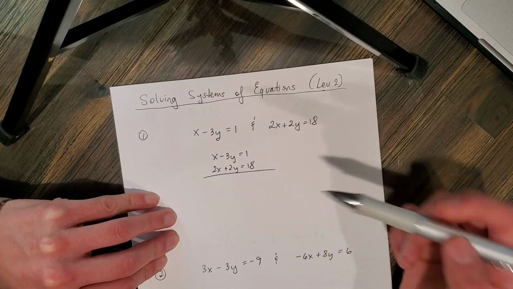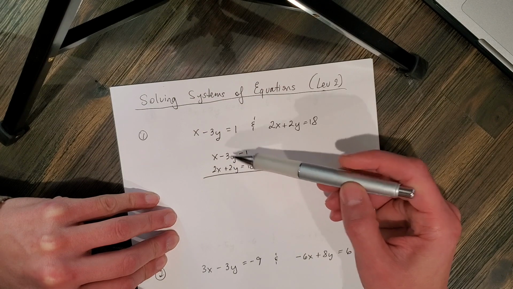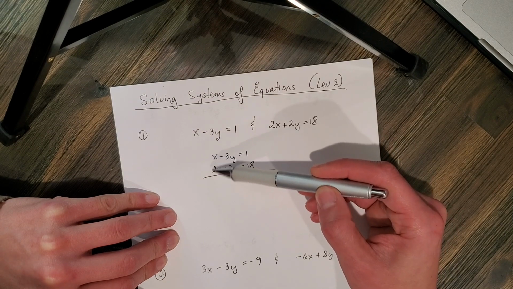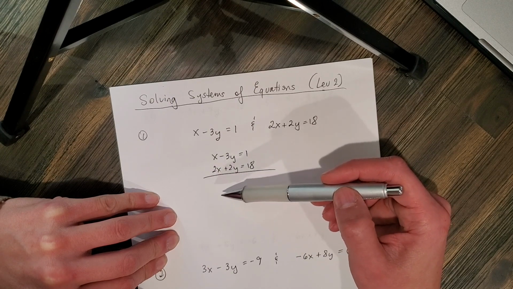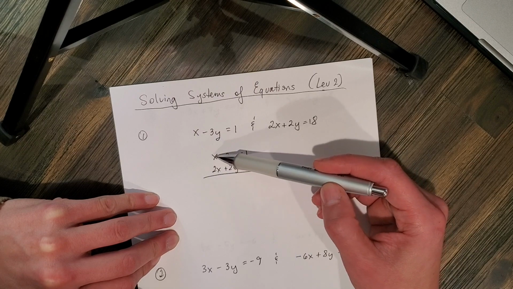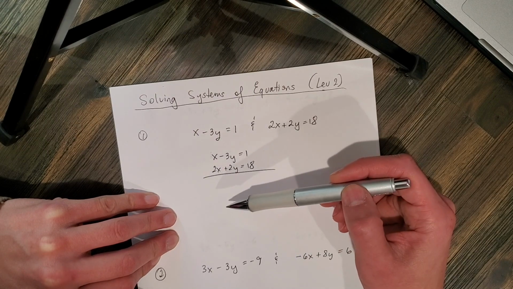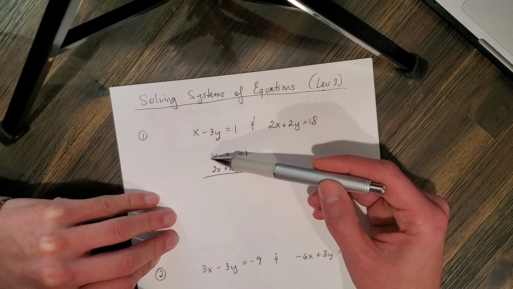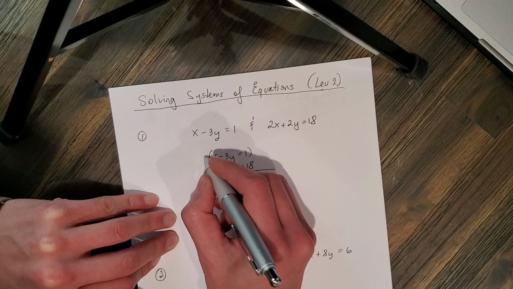Now notice here, we're looking for matching like terms. We have the 3 and the 2 there, those do not match. And then we have the 1, invisible 1, and the 2 do not match. And so the easiest one to multiply here to make them matching are the x's. Notice here I have a 1 and then a 2 there. So I can just multiply this whole entire equation by 2.